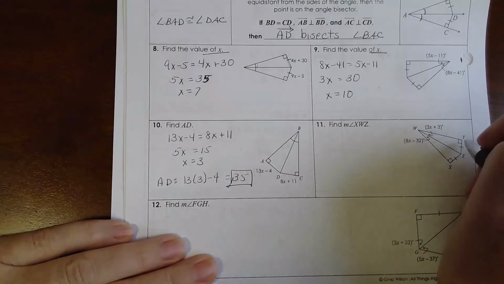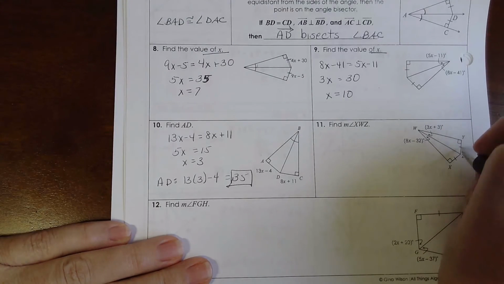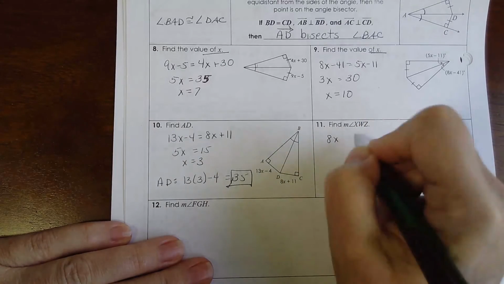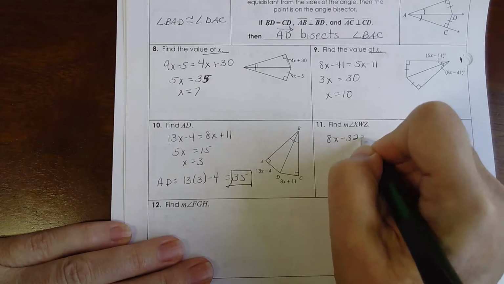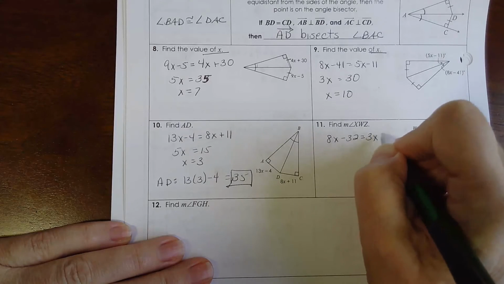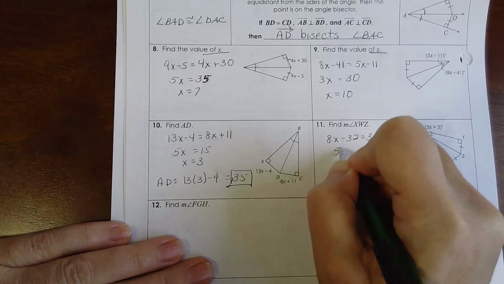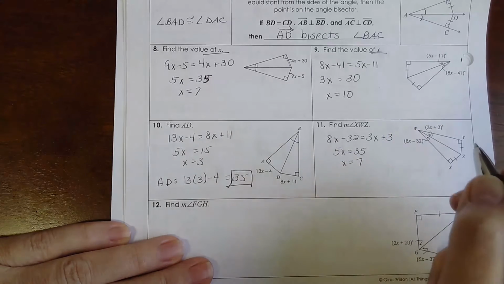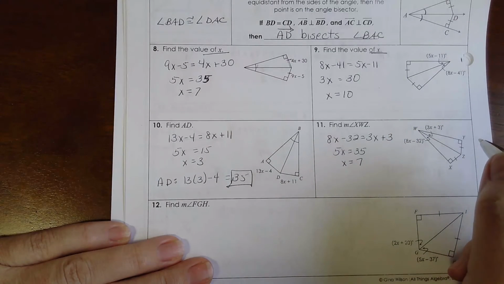All right. Since this is perpendicular and congruent, we can set those equal to each other. So we're going to have 8x minus 32 equals 3x plus 3. So we get 5x equals 35. X equals 7. And WXZ.